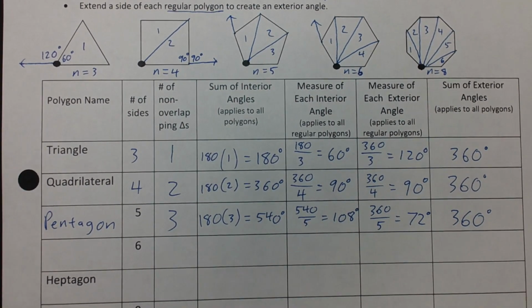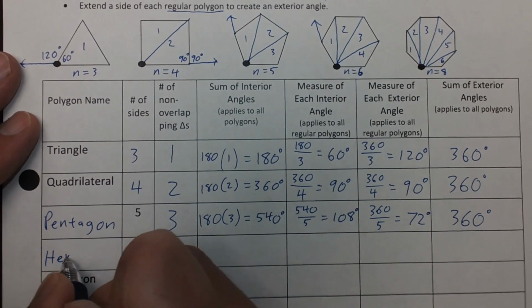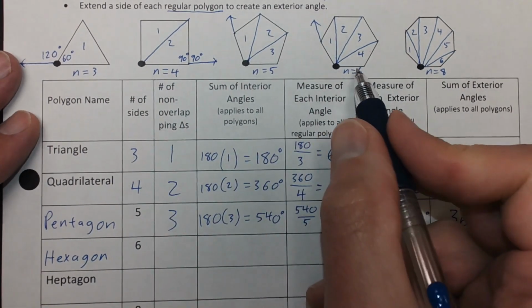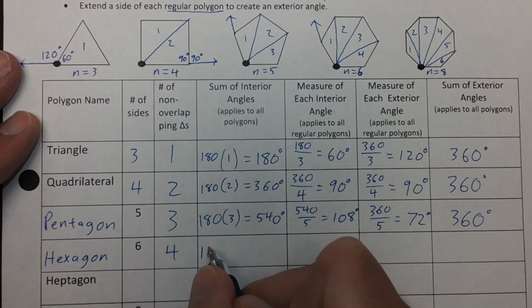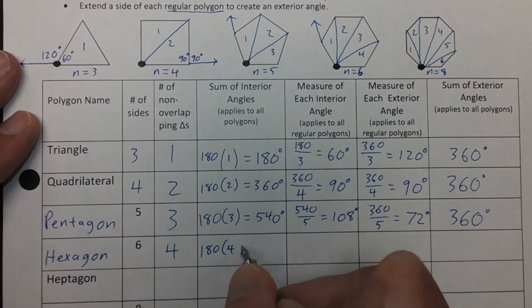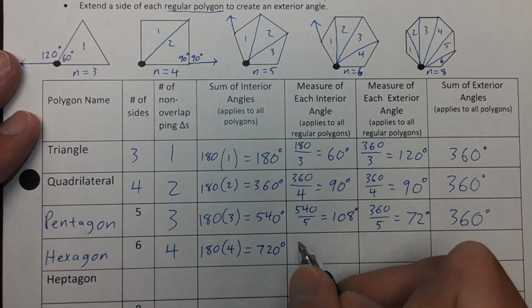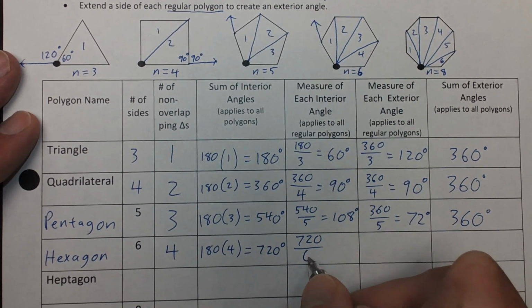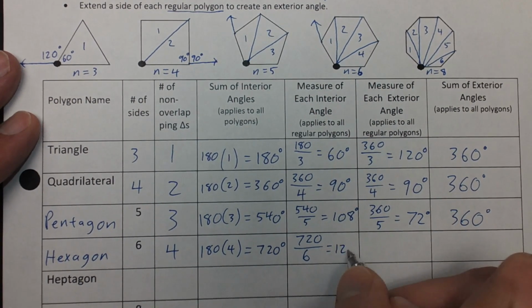Okay, what do you get for a hexagon? Hexagon is a 6-sided shape. So the name of it is a hexagon. How many non-overlapping triangles are there? There's exactly 4. The sum of the interior is 180 times that 4, which gives you 720 for the sum of the interior. Each interior is 720 divided by however many angles there are.